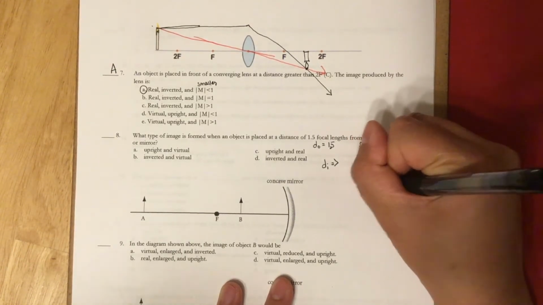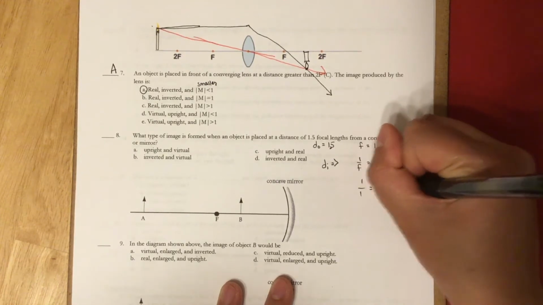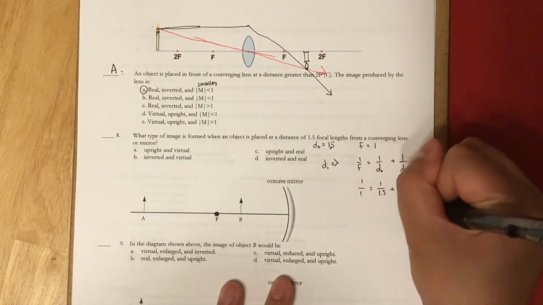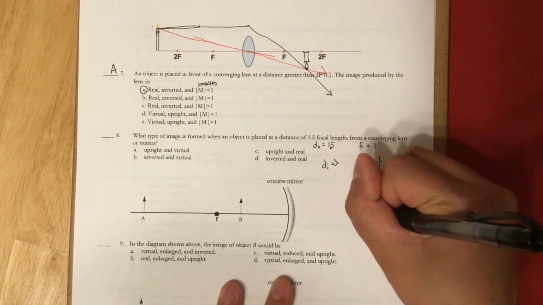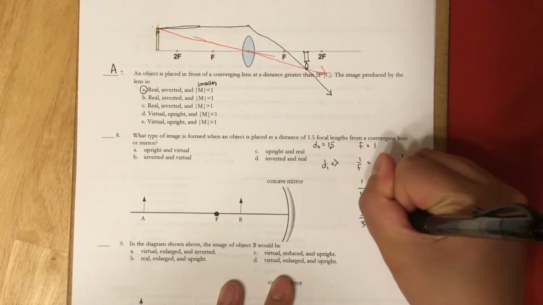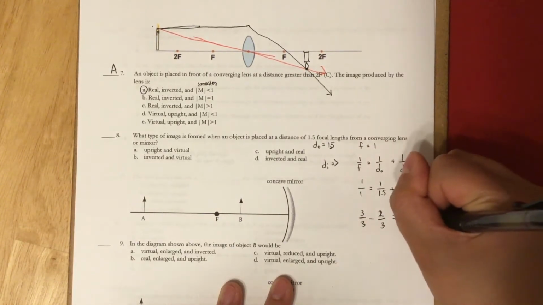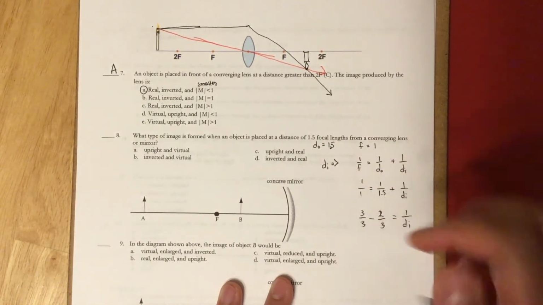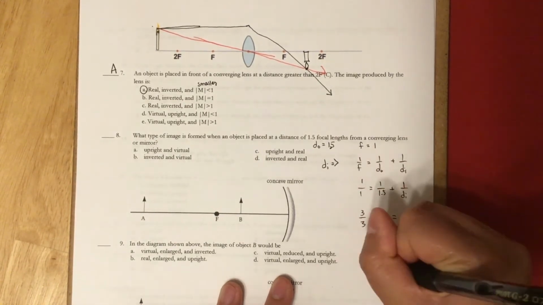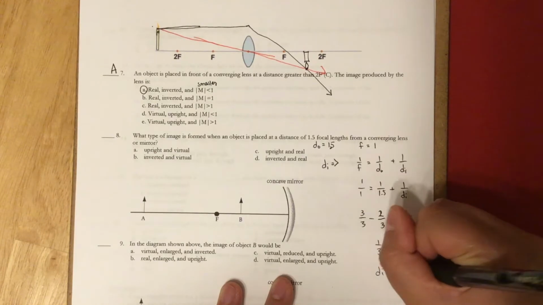That's 1 over 1 is equal to 1 over 1.5 plus 1 over DI. We could make a least common denominator of 3, so that's 3/3 minus 2/3 equals 1 over DI. 3 minus 2, that's 1/3 equals 1 over DI, or DI equals positive 3.